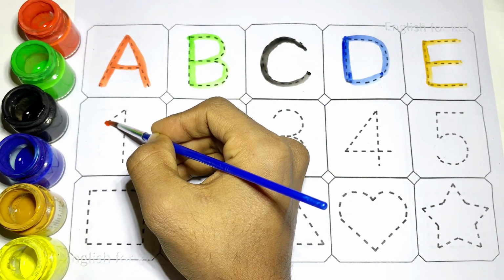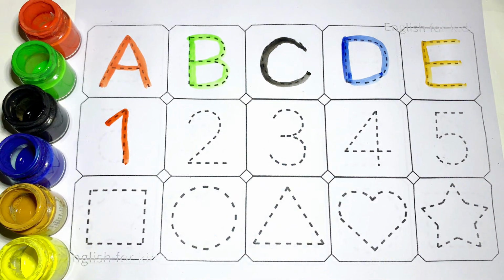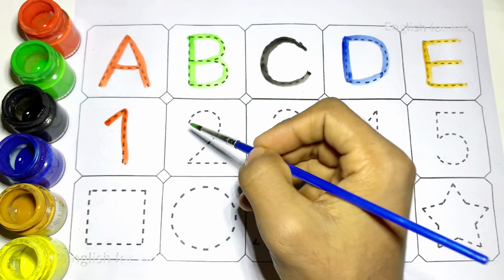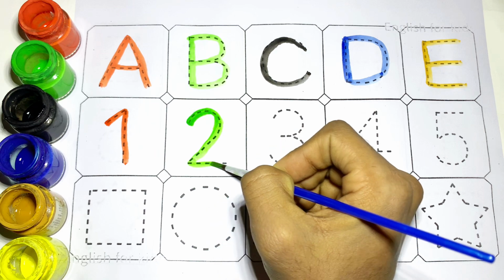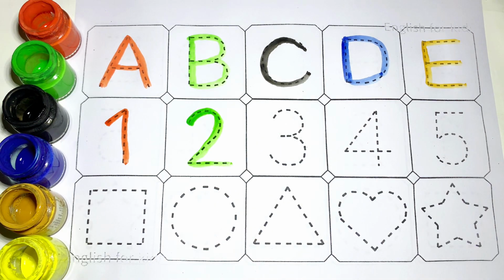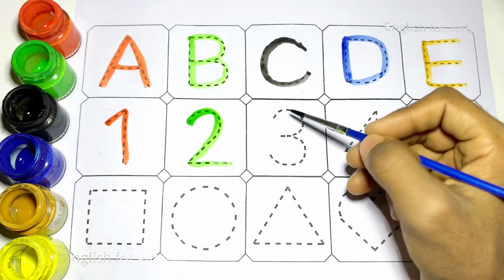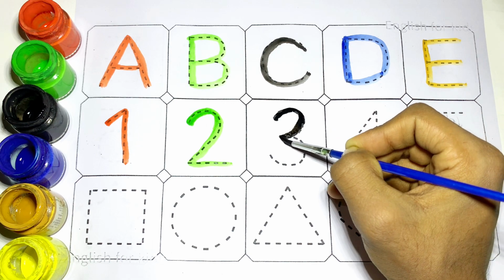O N E, 1. Kids, now draw 2. The number 2, and use green color. T W O, 2. Kids, now draw 3. The number 3, and use black color. T H R E E, 3.